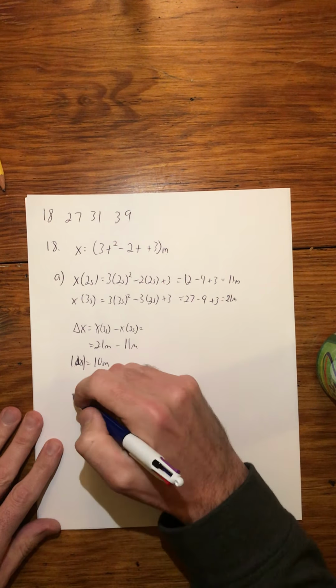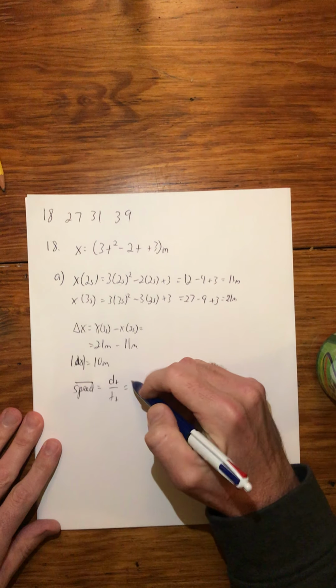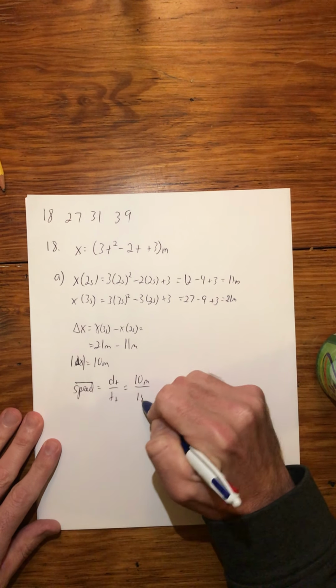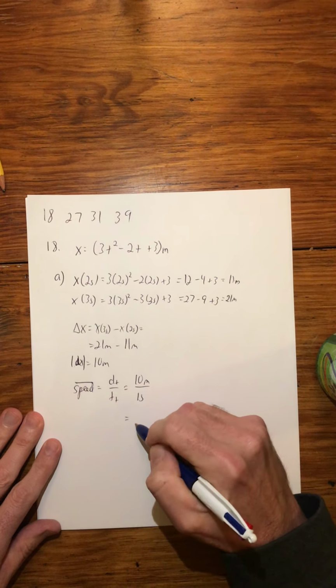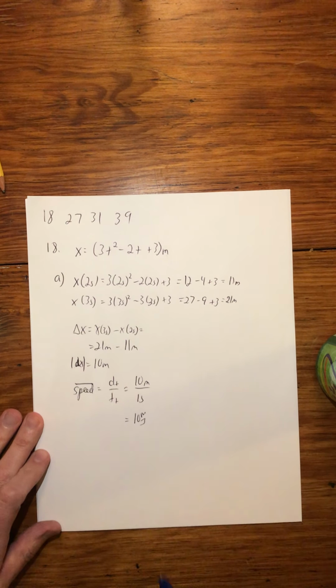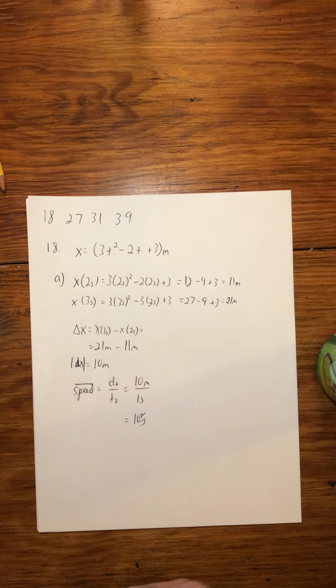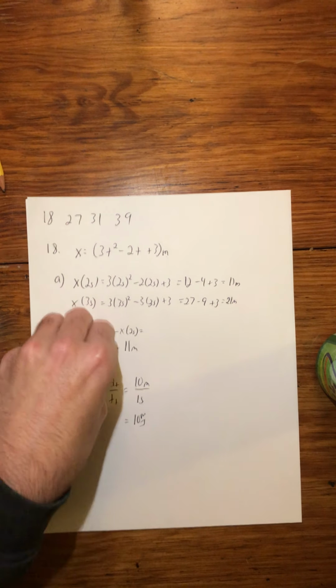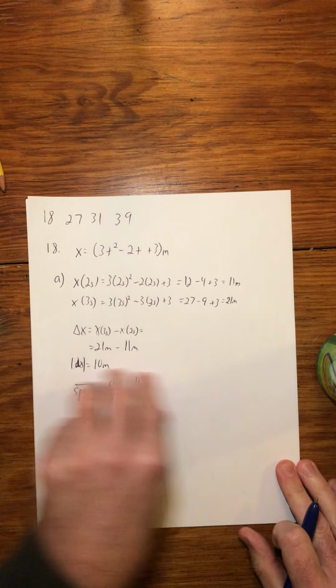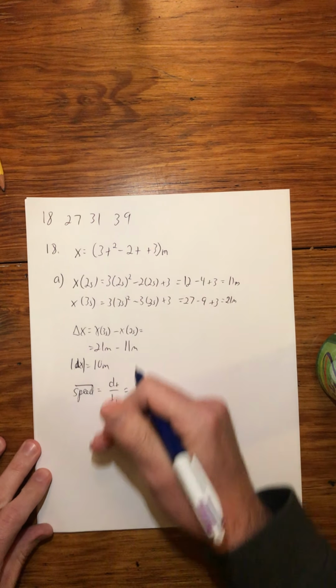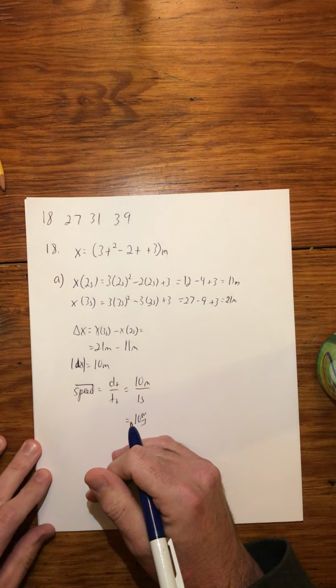So if I want to know what the average speed is, then the average speed in that interval is total distance over total time. And so that's going to be 10 meters over 1 second. And there we go. I've got 10 meters per second. Okay, look at all the space. Look how it's beautifully organized. There's no questions about the progression of the work. It's not a little bit of work over here, a little bit of work over here, a little bit of work over here. It is an even progression downwards towards the answer.